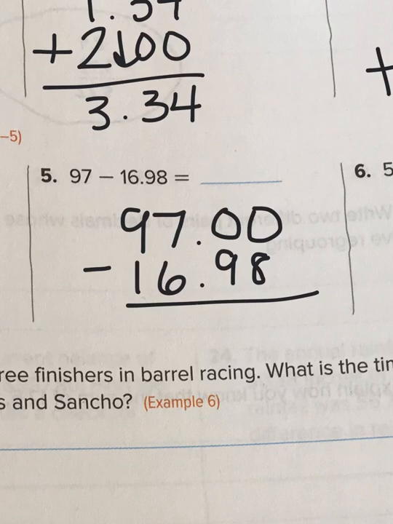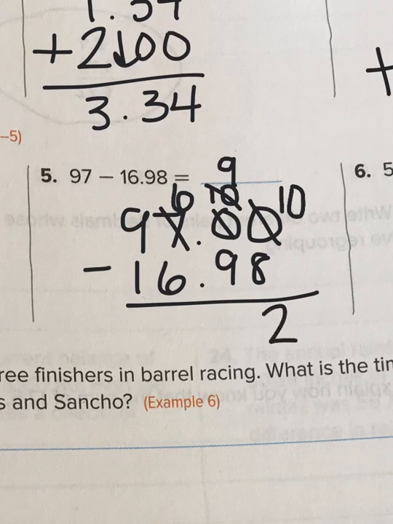But since that is also a 0, we need to borrow from the 7, making that a 6, making this a 10, and then borrowing from that to give us a 10 here. So then 10 minus 8 is 2, 9 minus 9 is 0, 6 minus 6 is 0, and 9 minus 1 is 8. And then we bring down our decimal place to give us 80.02.